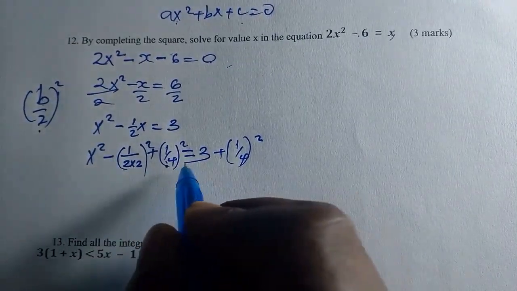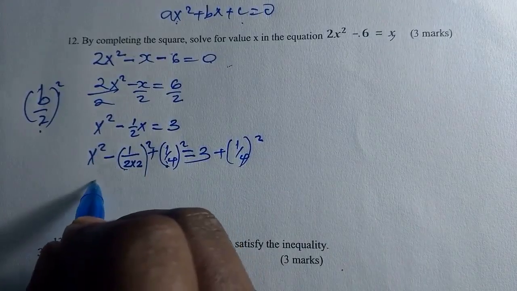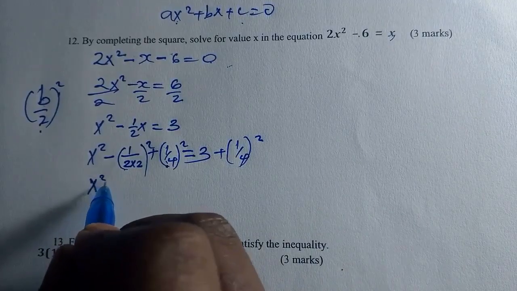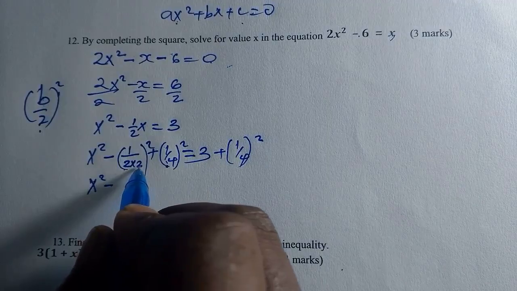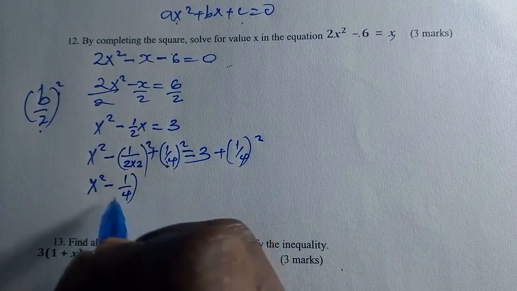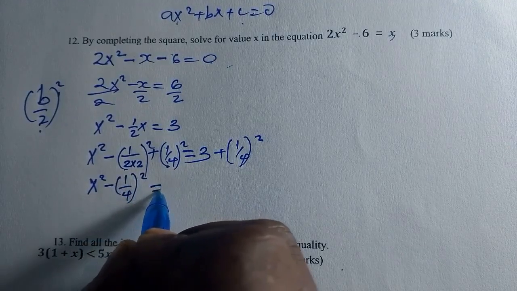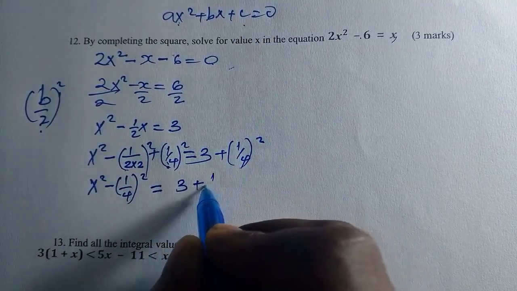Now, once you have done that, we will have x squared minus, this one is going to be 1 over 4, that is 1 over 16, or 1 over 4 squared, is equal to 3 plus 1 over 16.